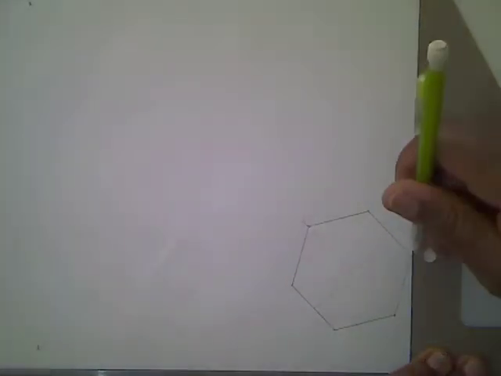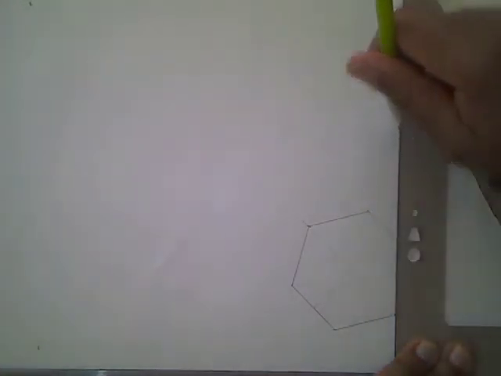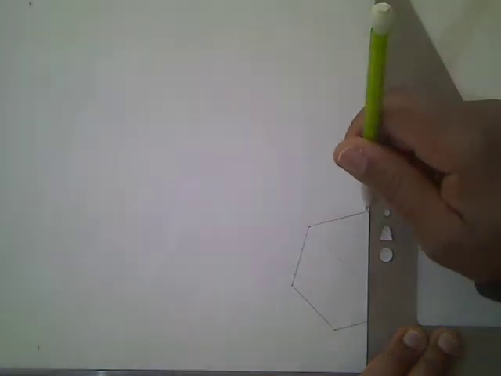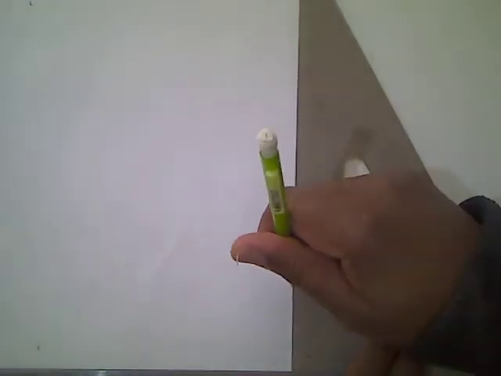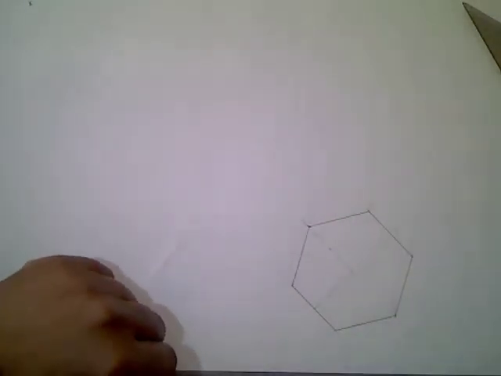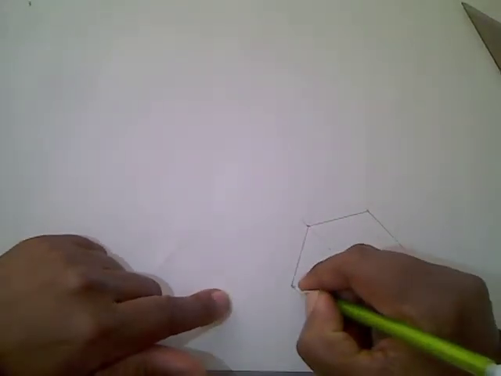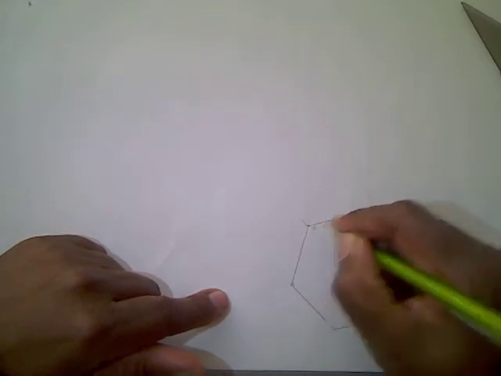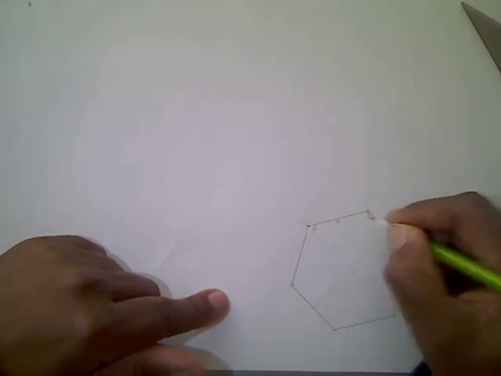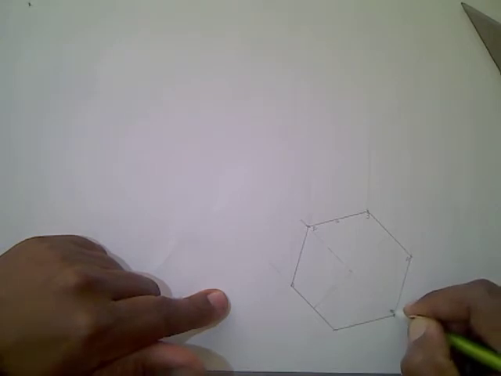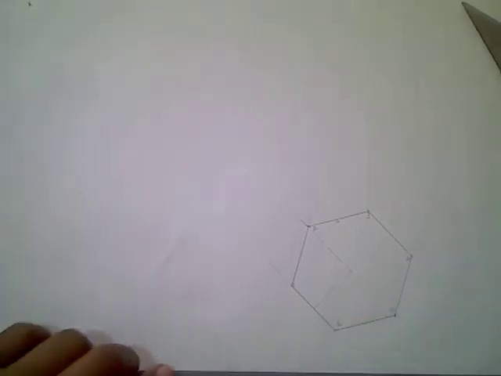Now I've completed that, and then I project my hexagon. I project upwards. All my corners, I project them upwards so that I'm able to get to my front view. And I would love to number this so that I don't get confused: 1, 2, 3, 4, 5, 6. I number them so that I don't get confused.